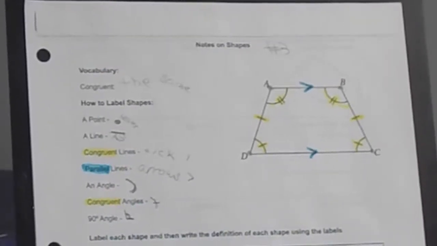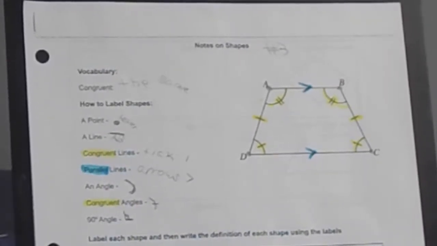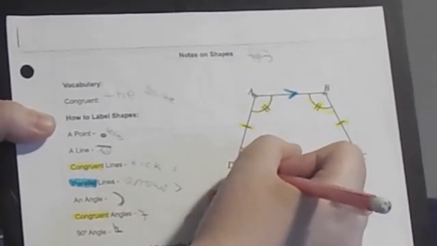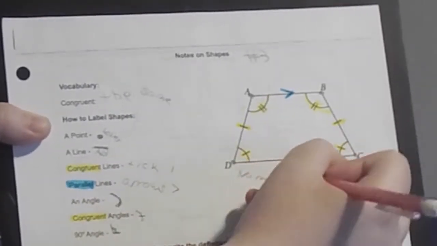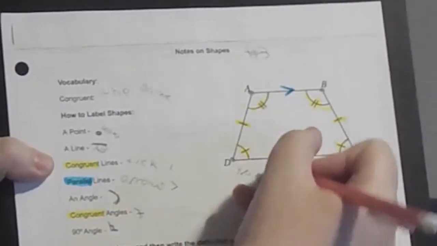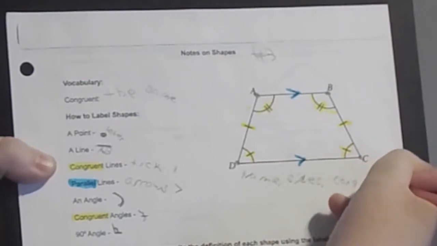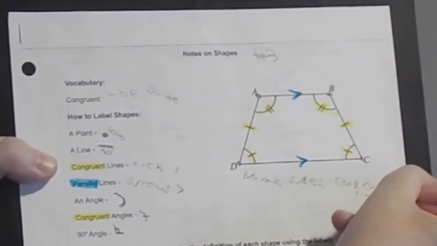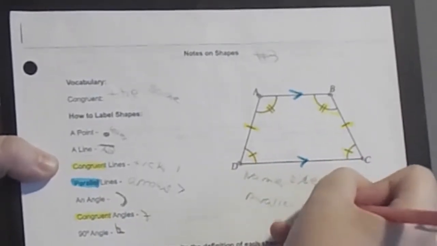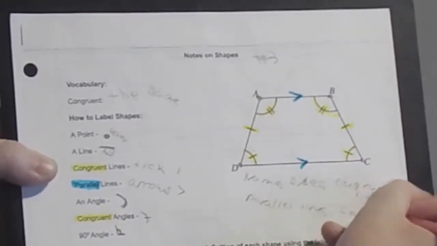So for each shape, we're going to go through and label them, and we're going to describe them with all of these. So when you describe a shape, I'm just going to sort of write it right here. You list the name, how many sides it has, if it has congruent lines, if it has parallel lines, and if it has congruent angles.